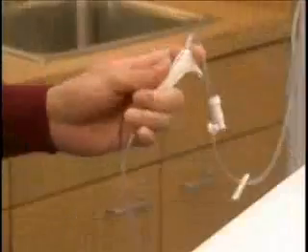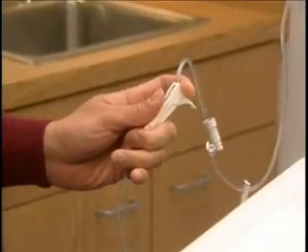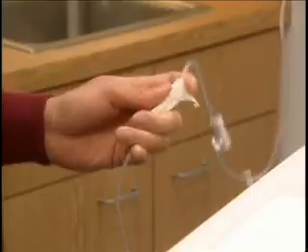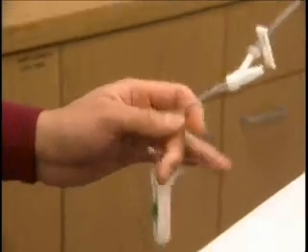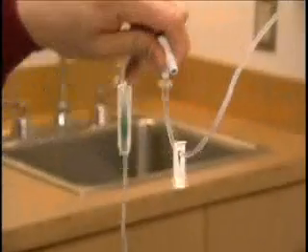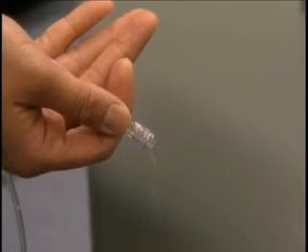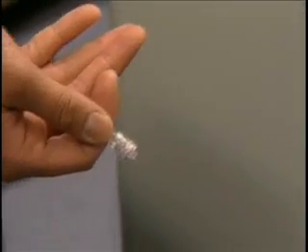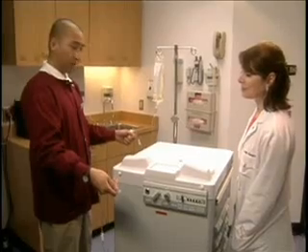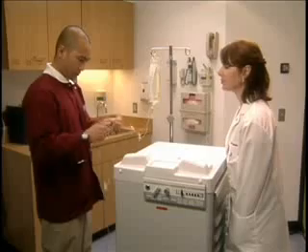There we go. Now I release the clamp on the tubing, allowing the fluid to move through the tubing. And as the fluid moves through the tubing, as it reaches the Y ports, invert the tubing to fill the port. You should do this for each port on the tubing. There you go. Now this is called priming the tubing. That's right. It's done to remove air from the tubing. Now close the clamp and check to make sure no air bubbles remain.